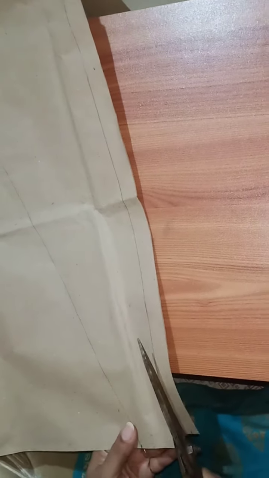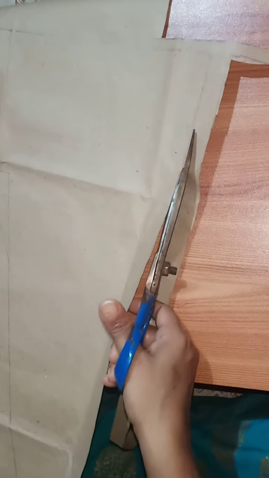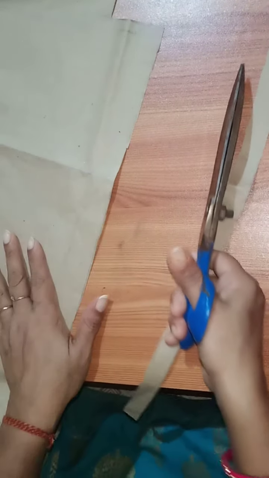In cloth we have to cut 4 pieces. This triangular piece should be cut in 4 pieces, 2 for one leg and 2 for another leg. So this is cut like this.